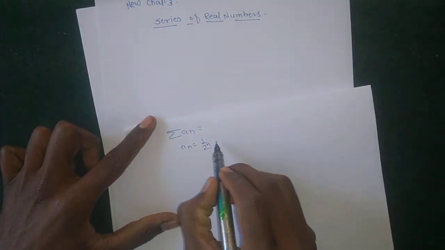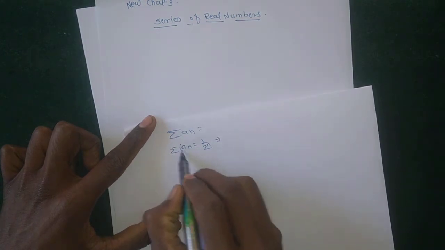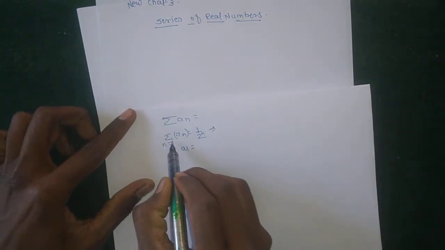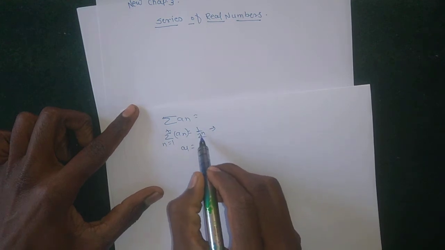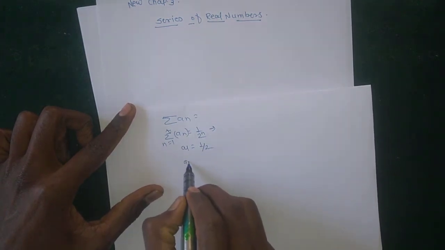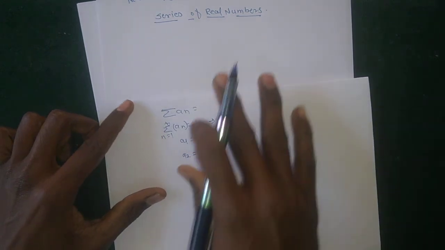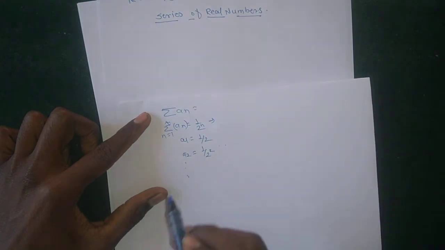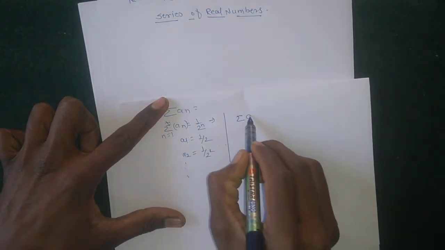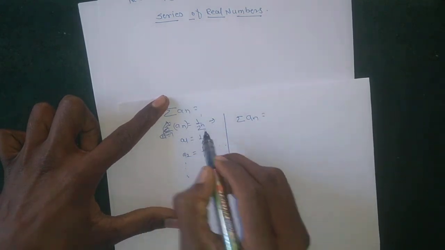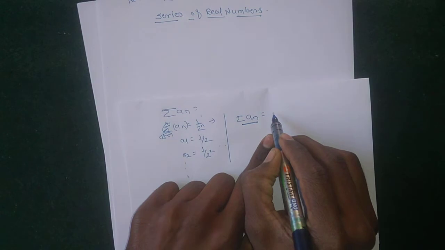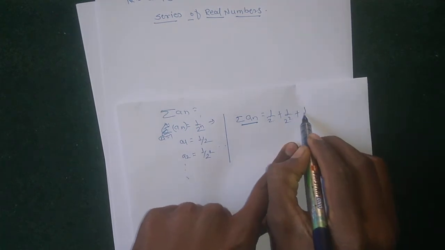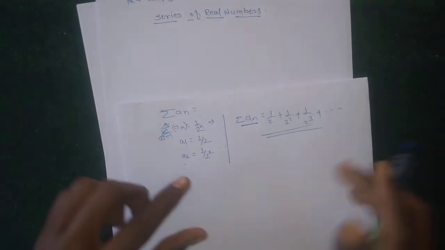If we put n equal to 1, the value of 1 upon 2 raised to n is 1 by 2, so a1 is 1 by 2. Then the number a2 is 1 upon 2 square. In this way we get the elements. The series is the summation of all these terms, that is 1 upon 2 plus 1 upon 2 square plus 1 upon 2 cube and so on. This is called a series.